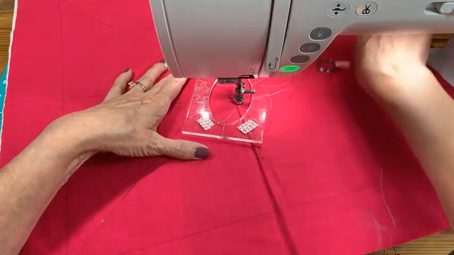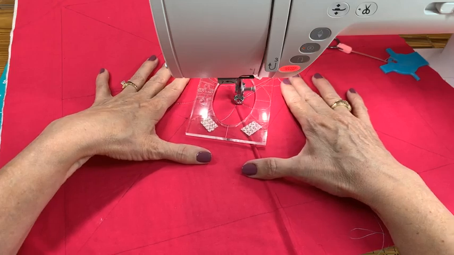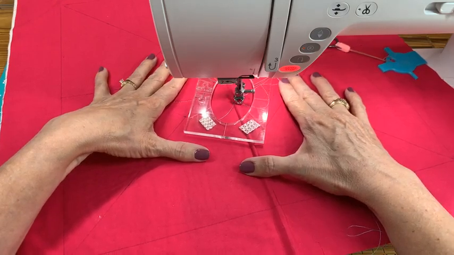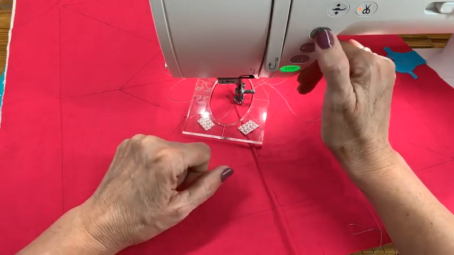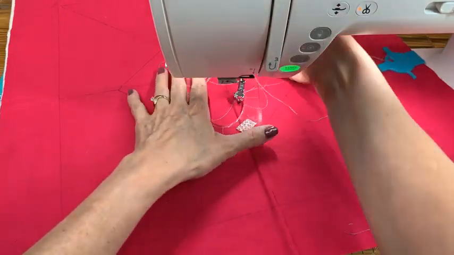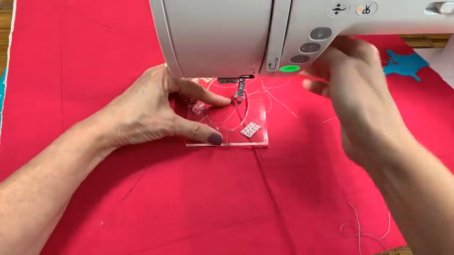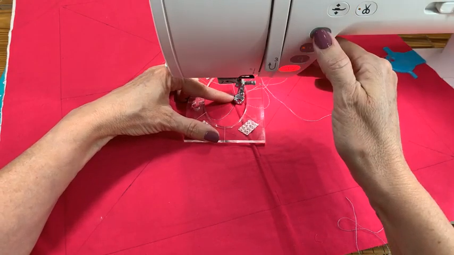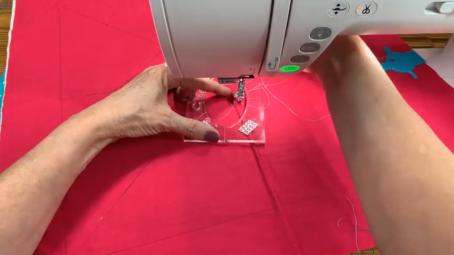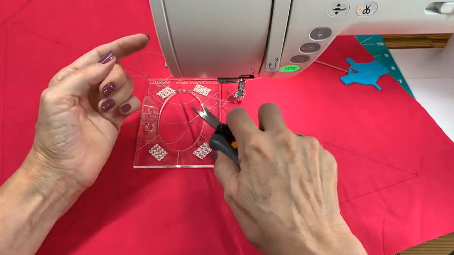So let's tie this off before we cut anything. Okay, little tacking stitches right in my existing stitch line right there. And now this is completed. So always pulling about 6 inches away. That way I can get that bobbin thread and draw it up to the top, and I can cut it off. I've already done the tacking stitches, so my thread is not going to come out.